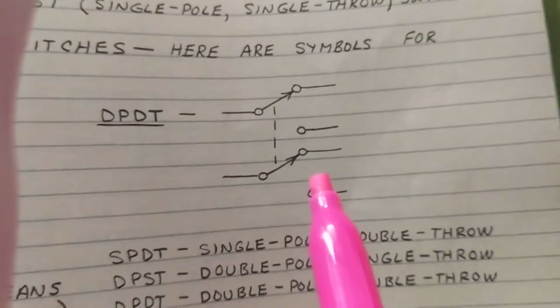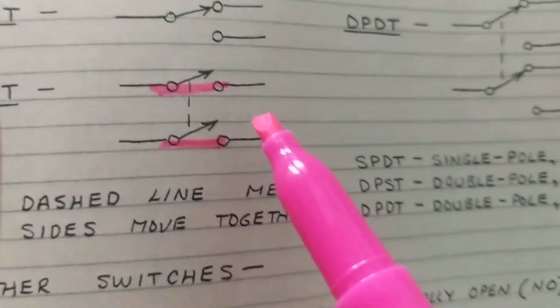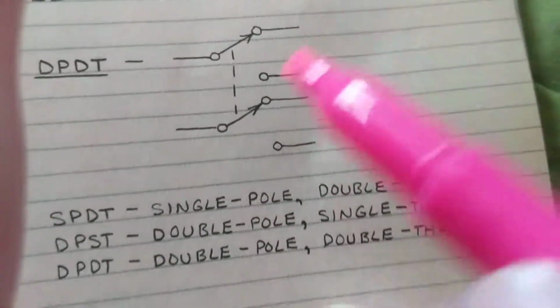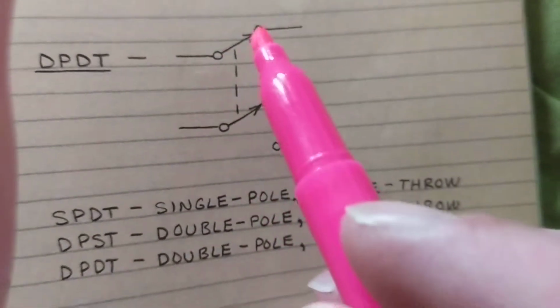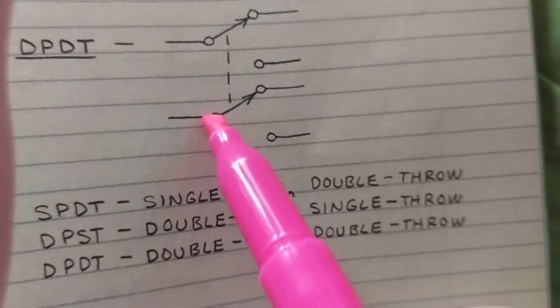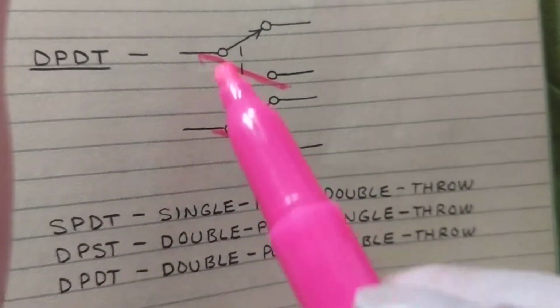Again, now this one, same thing. Double pole, double throw. Look at the difference. Now, the same thing over here. You see this dotted line? That means that when this moves, this will move. Let's say this goes from this position. This will go to this position.